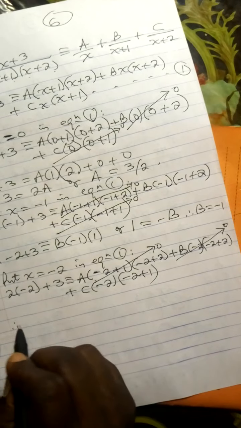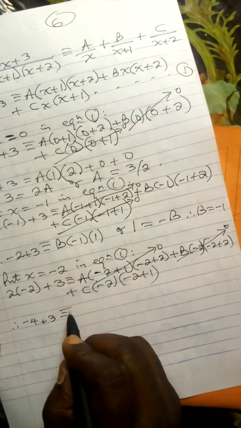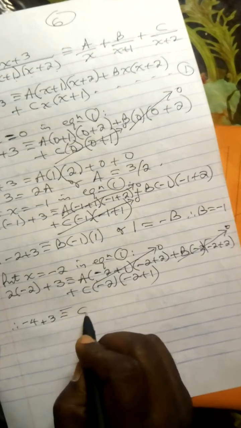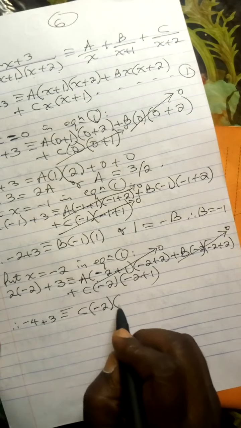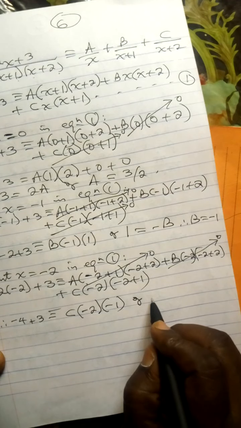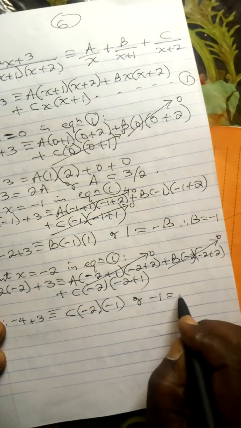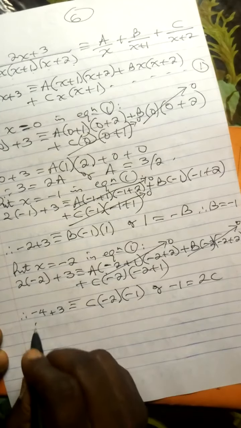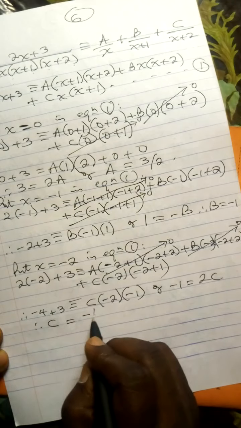The left hand side here is minus 4 plus 3 is equal to c into minus 2 into minus 1, or 2c. That is minus 4 plus 3 is minus 1. Minus 1 is equal to 2c. Therefore, c is equal to minus half.